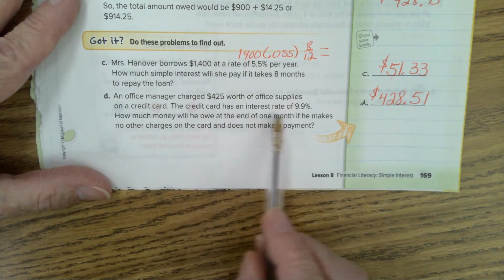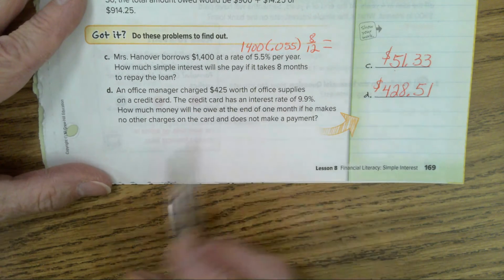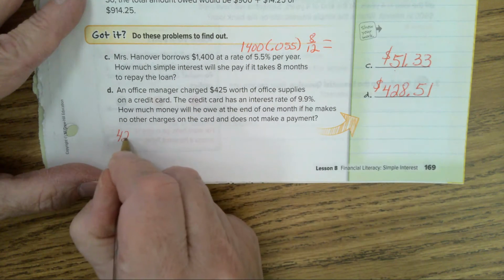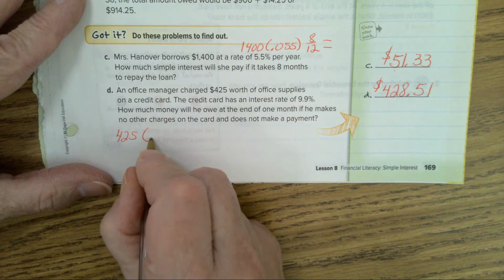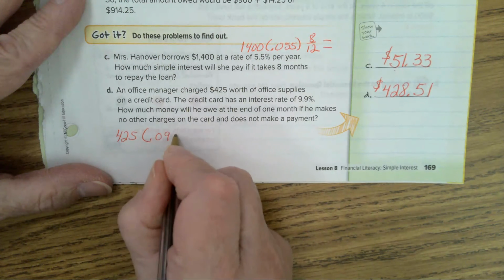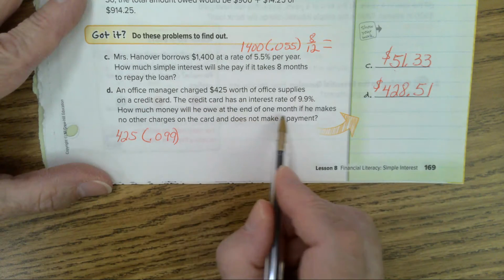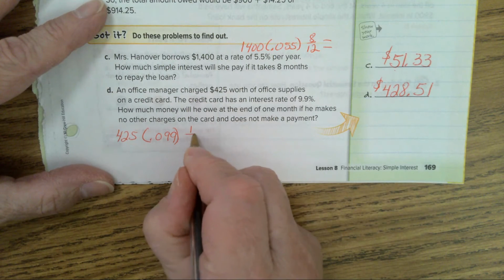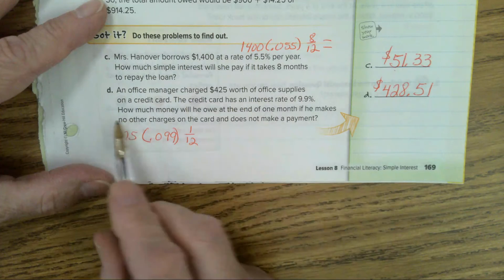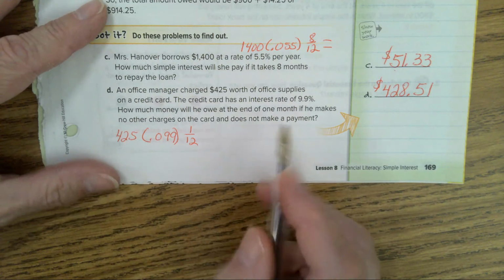The credit card has an interest rate of 9.9%. So 425 times 0.099, how much money will he owe at the end of 1 month? Times 1/12 if he makes no charges on the credit card besides that.